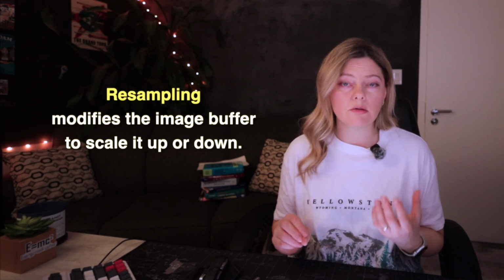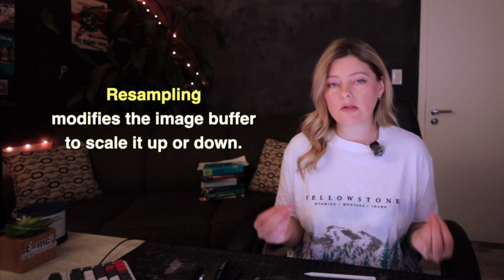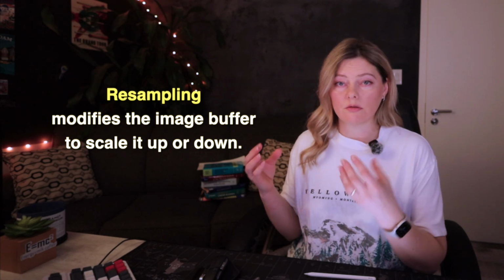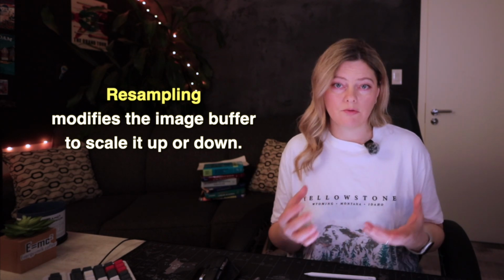Now, besides scaling, there is one important term to be aware of, and it's called resampling. Resampling changes the size of the already rendered image by either adding pixels to it or removing pixels from it. For example, upsampling would add pixels to the buffer by using various techniques.